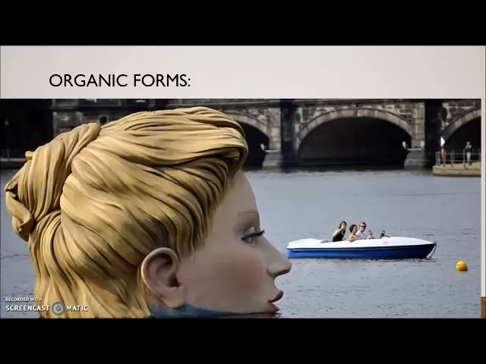Organic forms include you and me, like the sculpture of a person here that's underwater, and this sculpture is found in France. As we see, it's very large compared to the people in this small boat, which would be representative of us compared to the size of the sculpture. Sculptures of human beings or any kind of living object that is not a sphere, cylinder, or pyramid, any such geometric forms, is an example of an organic form.